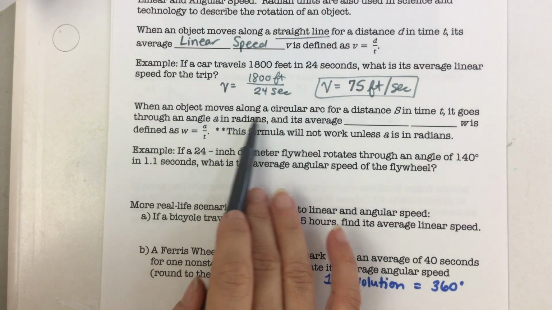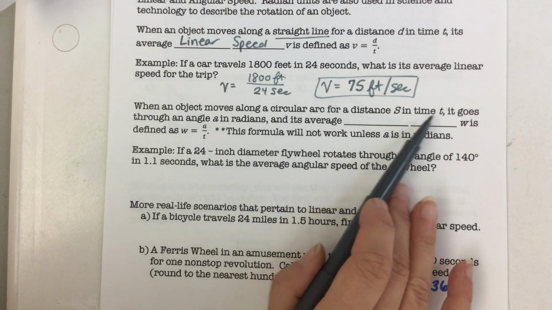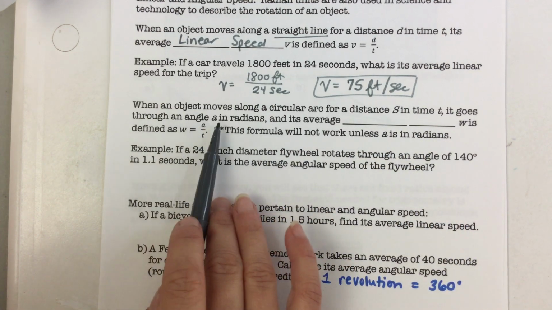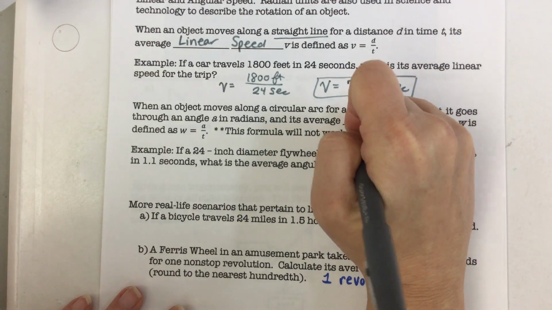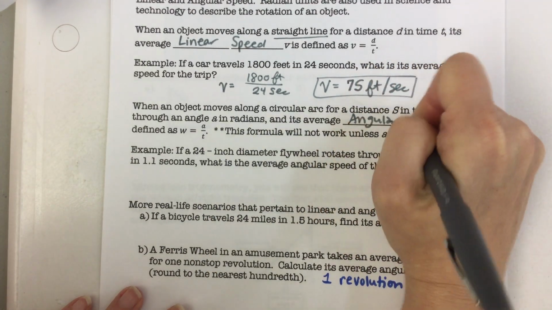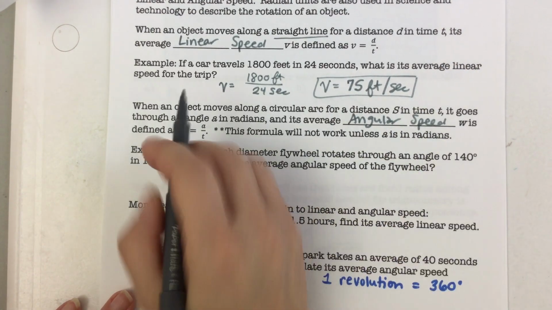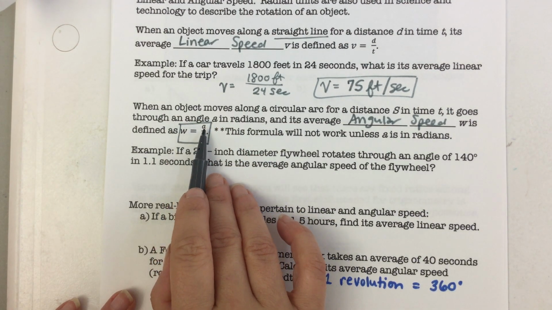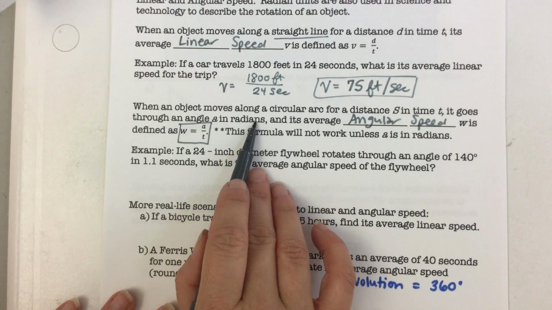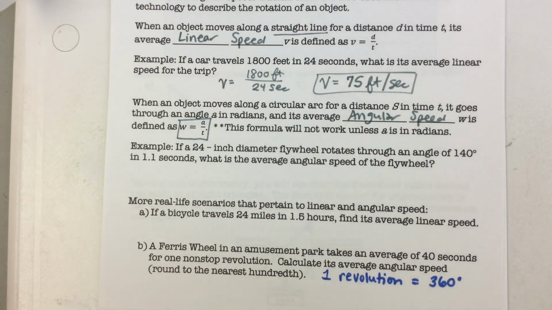So when an object moves along a circular arc, the distance s in time t goes through an angle A, again, it must be in radians, and its average angular speed can be found, they call it W, with this formula. So the angular speed is A, the angle in radians, over T. T is how long it takes. This formula will not work unless A is in radians again.